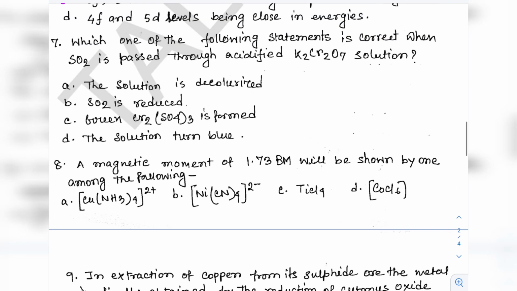Next, question 7. Which one of the following statements is correct when SO2 is passed through acidified K2Cr2O7 solution? So here basically green chromium sulfate is formed, and the oxidation state changes from +6 to +3. So sulfur dioxide here does not act as an oxidizing agent, and sulfur dioxide is not reduced here.